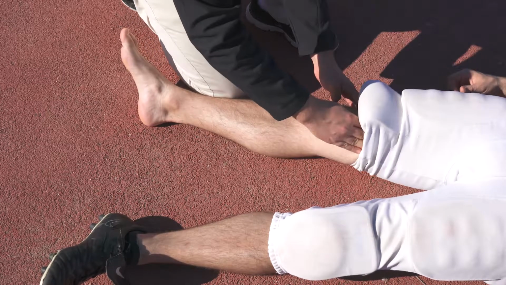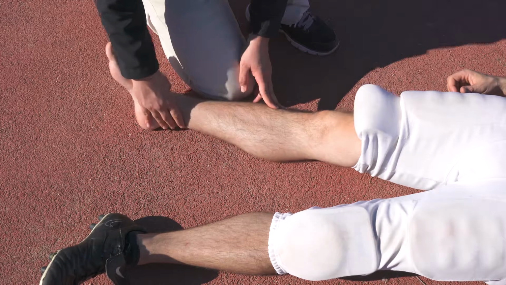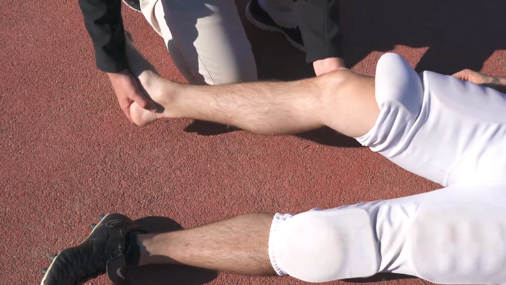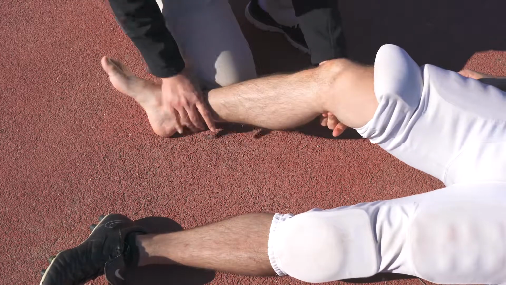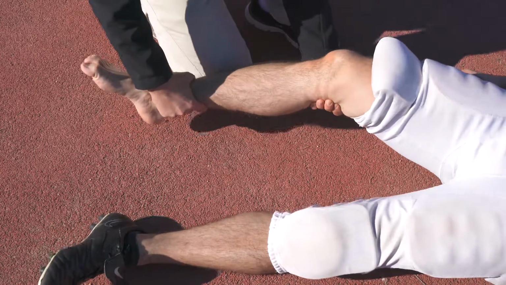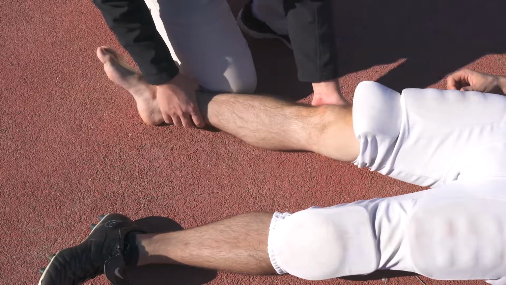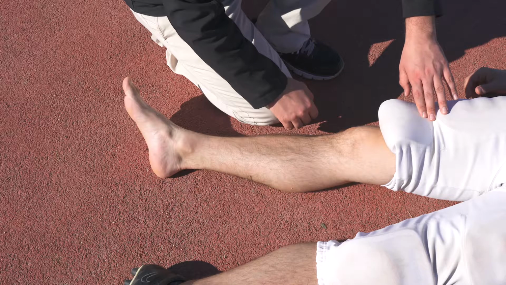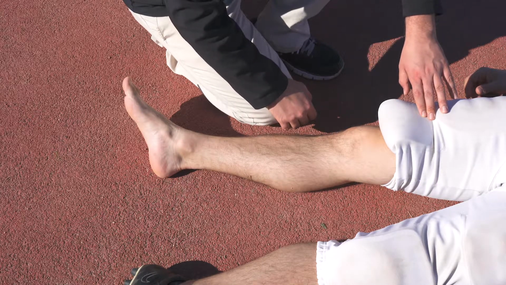Then you want to assess the major stabilizing ligaments of the knee. First, by valgus and varus testing, you can assess the medial and the lateral collateral ligaments, and the anterior and posterior drawer test, or the Lachman's test. Finally, you want to perform your neurovascular exam, similar to what we did in the examination of the hip video.